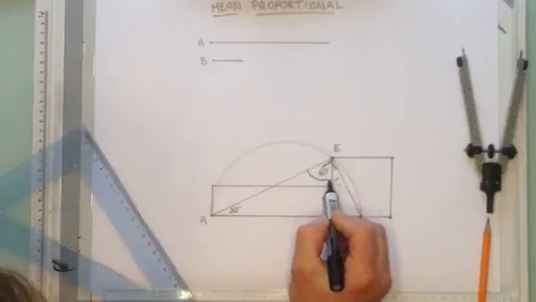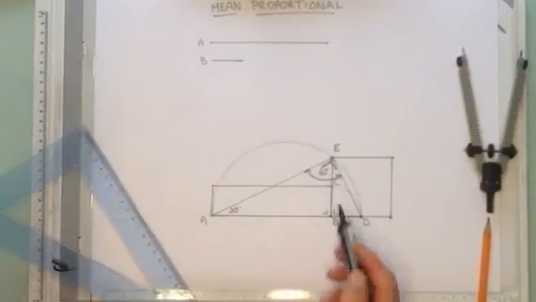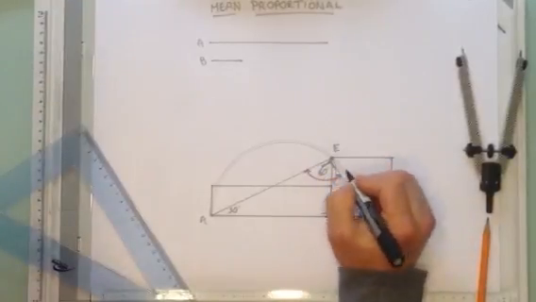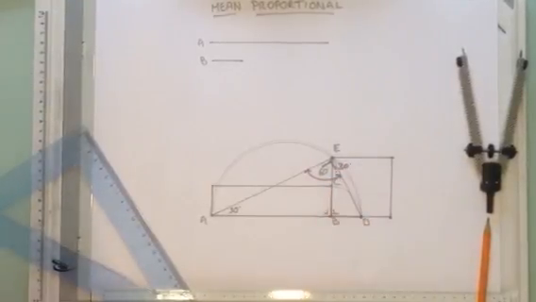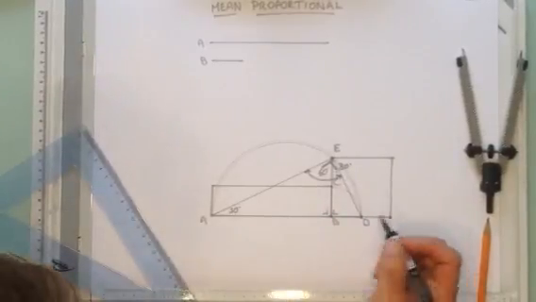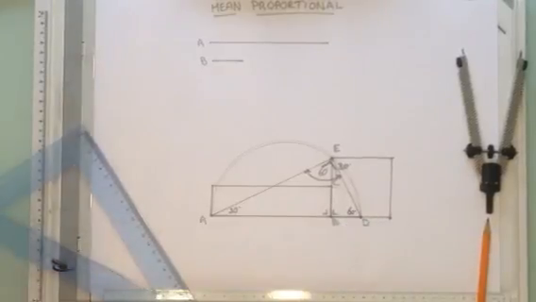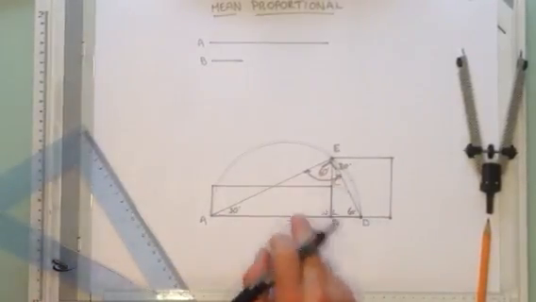So then I know that this angle here is 90 degrees, of which this is 60, so that must leave 30 degrees inside here. 90 degrees plus 30 degrees is 120 degrees, which leaves 60 degrees, so this has to be 60 degrees also, which shows that the two triangles are similar.